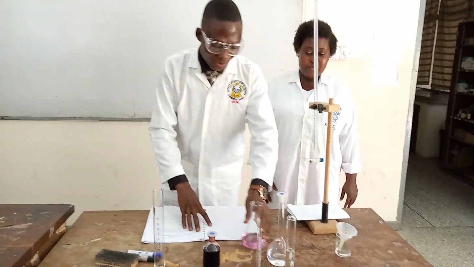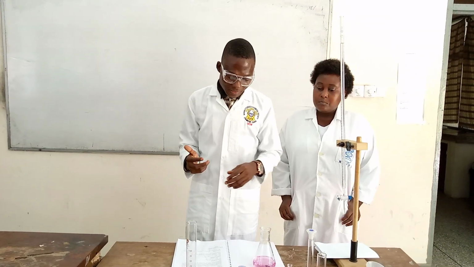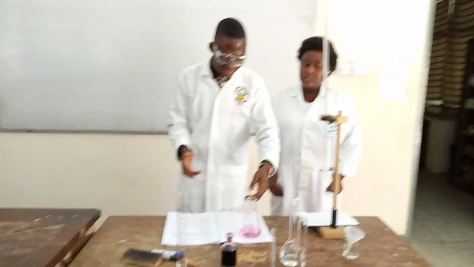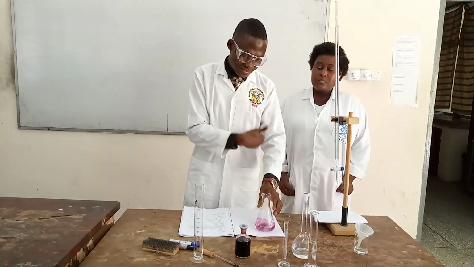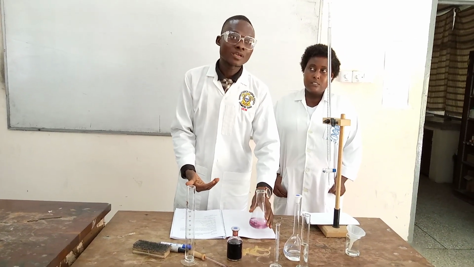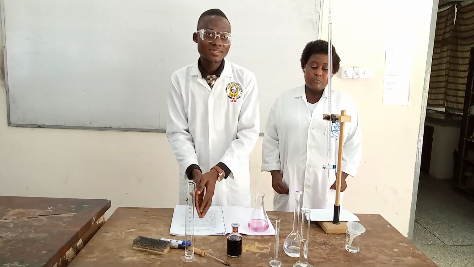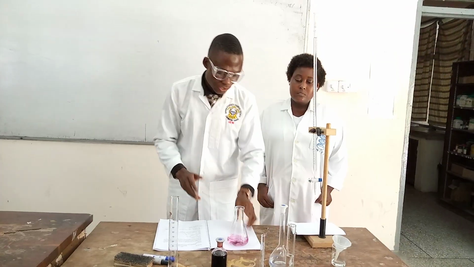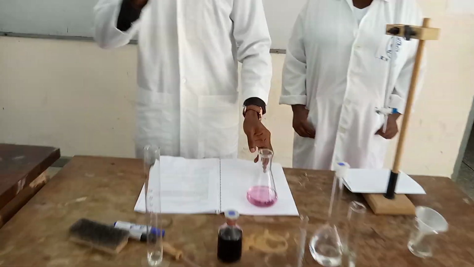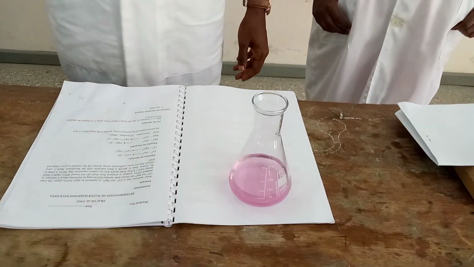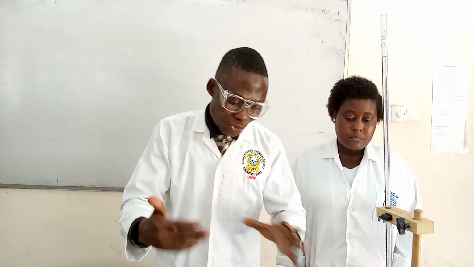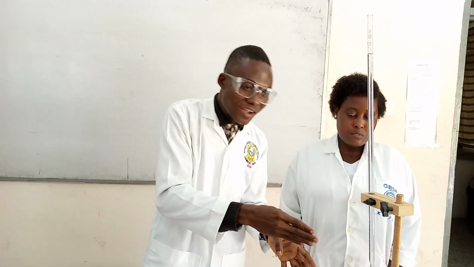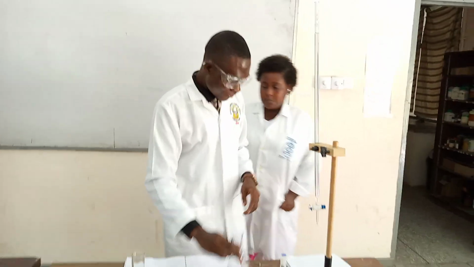So as my colleague was saying, just be observant. As she told you in the theoretical aspect, when you add the Eriochrome Black-T, it will turn from the colorless solution to wine red. And during the titration, it's going to be a 2-step color change: from the wine red to purple, and from purple to blue. So take note. It means a 2-step color change, from wine red to purple, and from purple to blue. So please, viewers, take note.